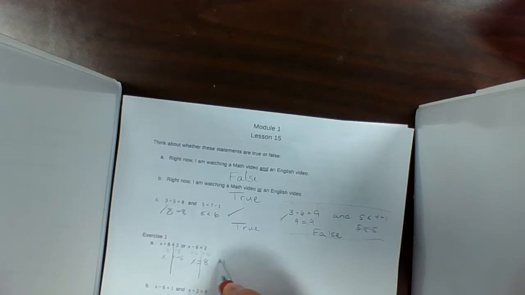Now, can x be either negative 5 or 8? Why, yes, it can. So this can be a true statement.